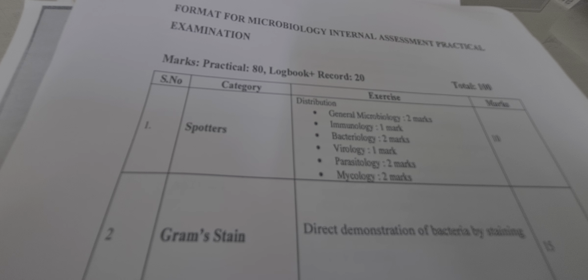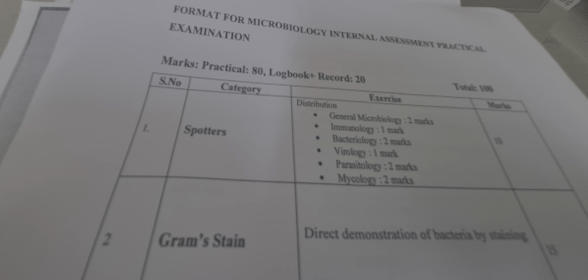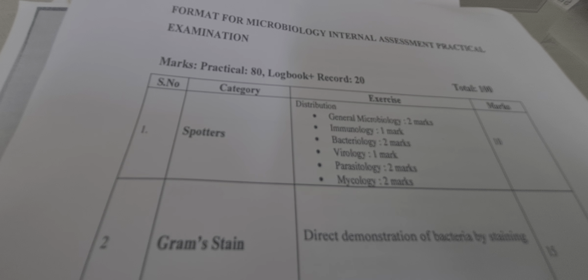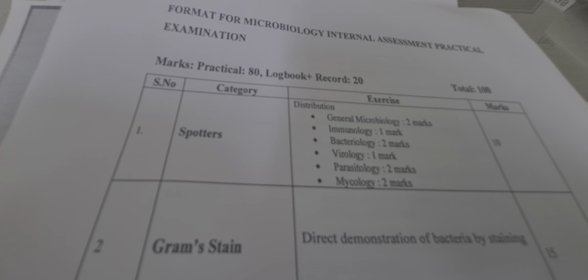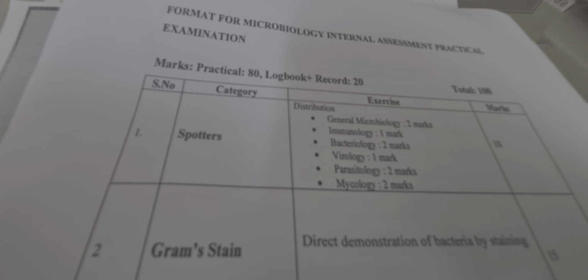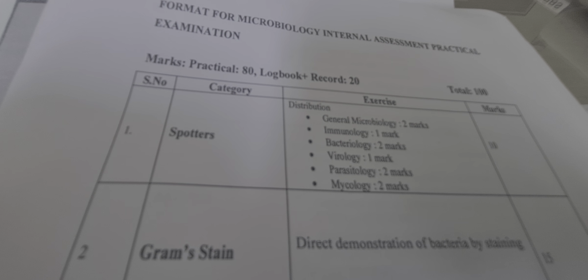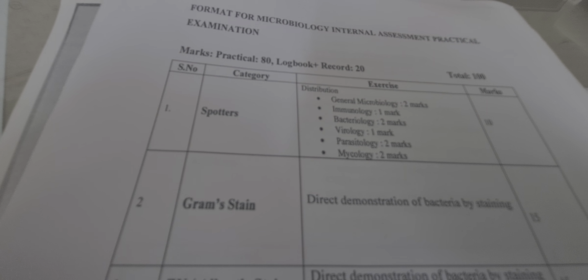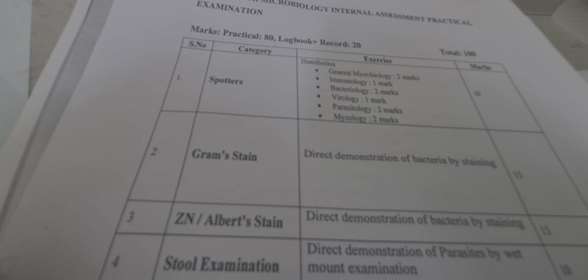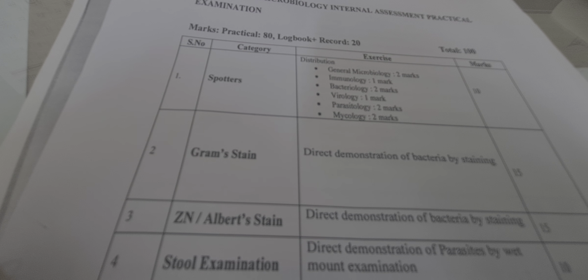Gram stain carries 15 marks, and you should know thoroughly about crystal violet, gram iodine, the decolorizing agent, acetone or alcohol, and the counter stain, dilute carbol fuchsin or safranin, and should be able to tell the examples of gram positive and gram negative organisms. Say in the diagram, write the observation report. No necessity to write.